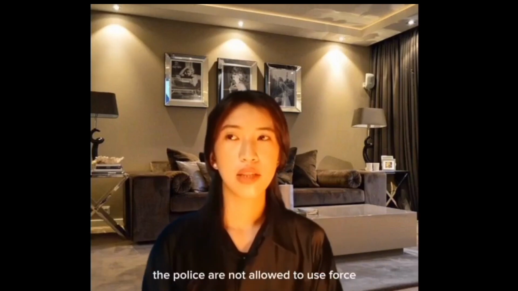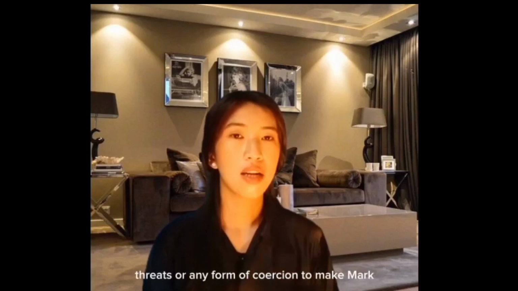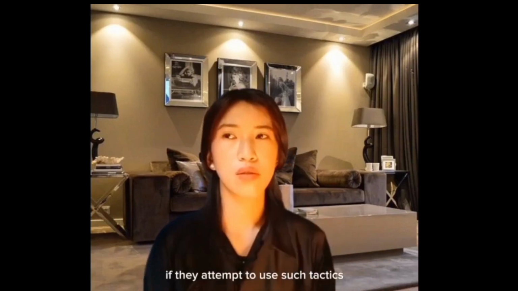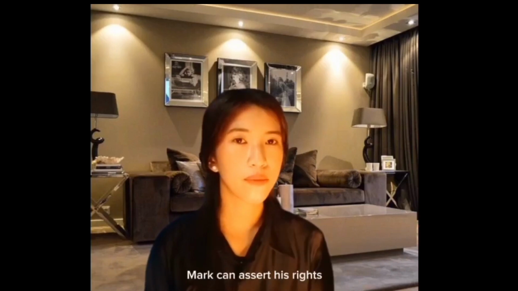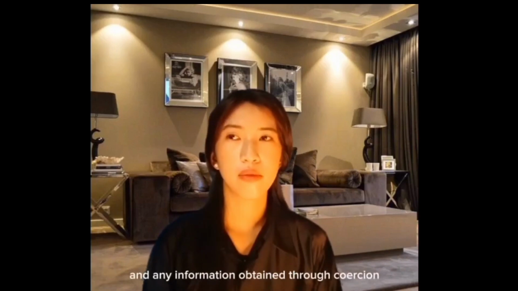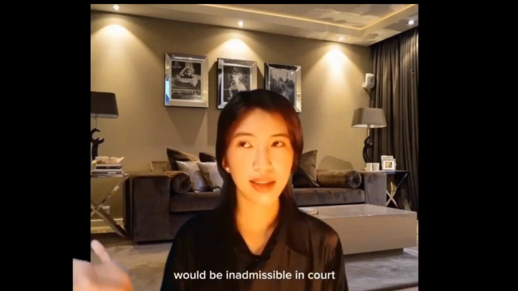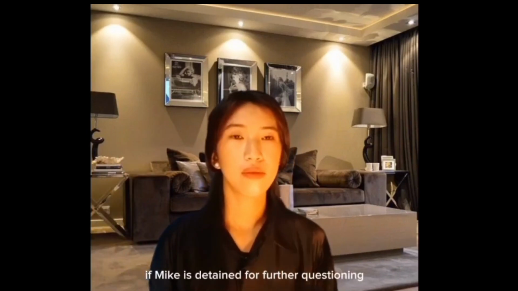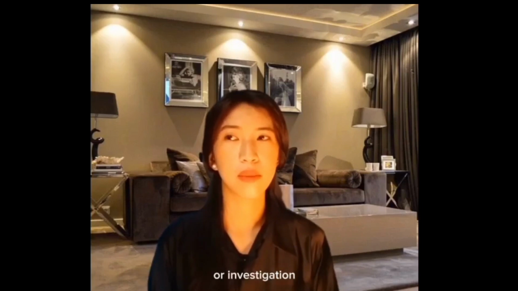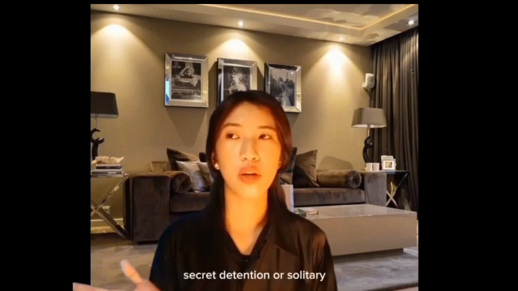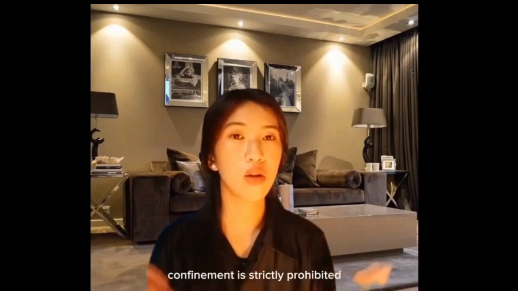The police are not allowed to use force, threats, or any form of coercion to make Mark confess to the theft. If they attempt to use such tactics, Mark can assert his rights, and any information obtained through coercion would be inadmissible in court. If Mark is detained for further questioning or investigation, it must be done in a lawful and transparent manner. Secret detention or solitary confinement is strictly prohibited.